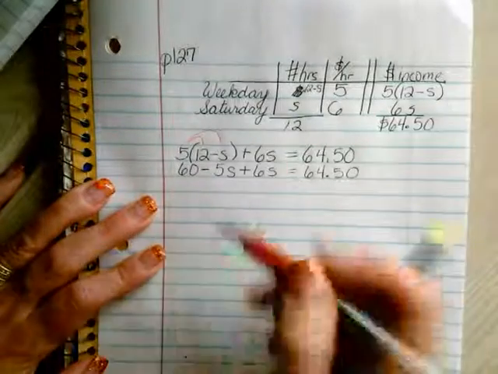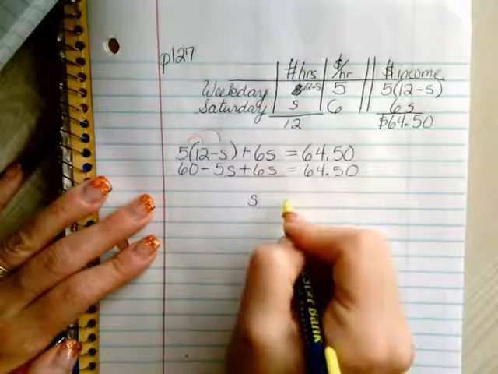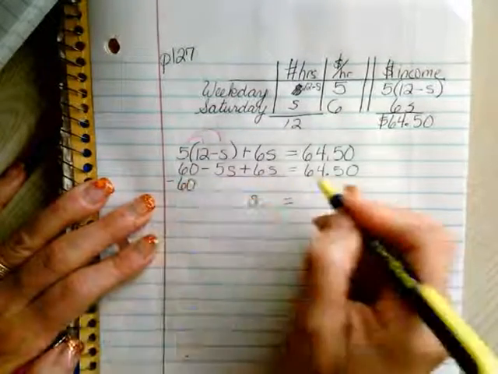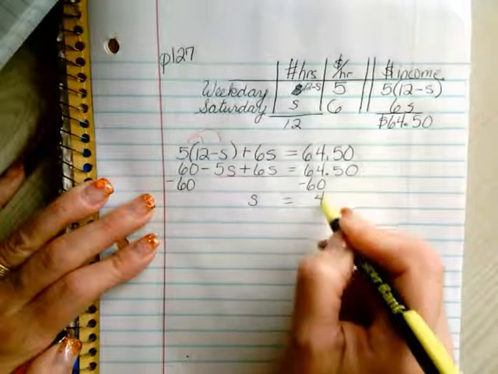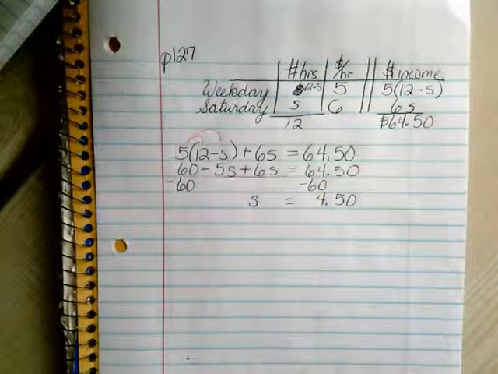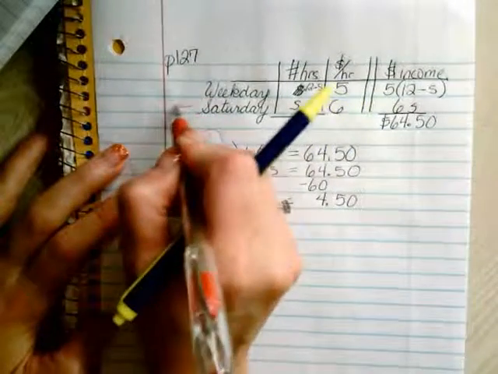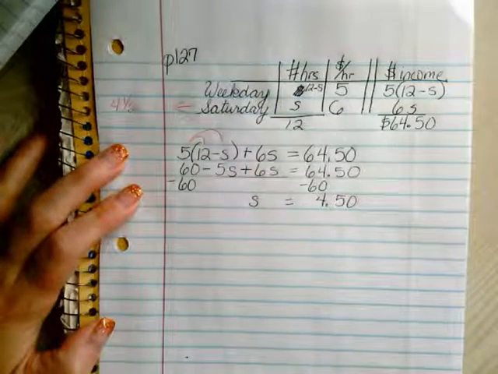Let's combine like terms. And what do I get? S, right? Let's subtract 60 from both sides. And I get S equals $4.50. S equals 4.5. So what is 4.5? That's how many hours she worked on Saturdays.